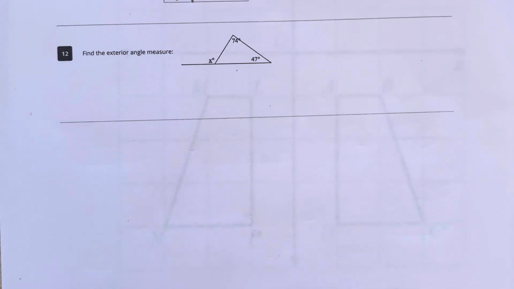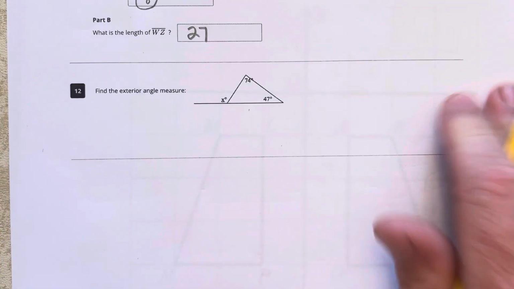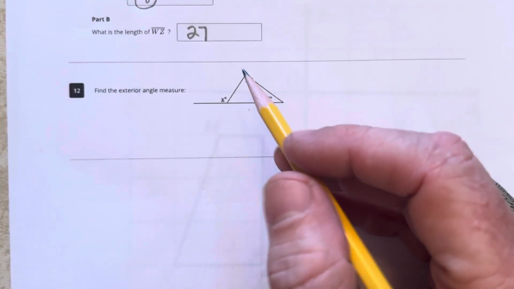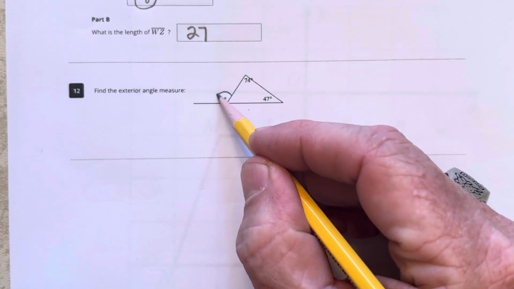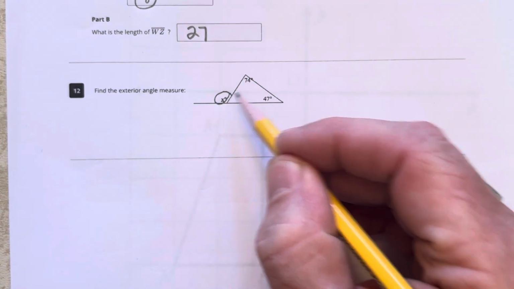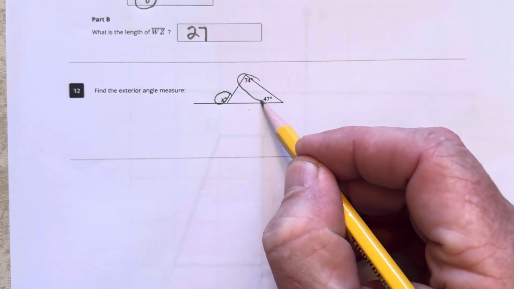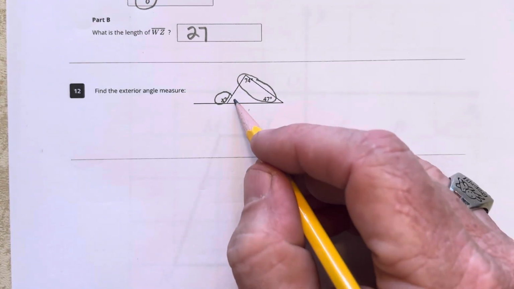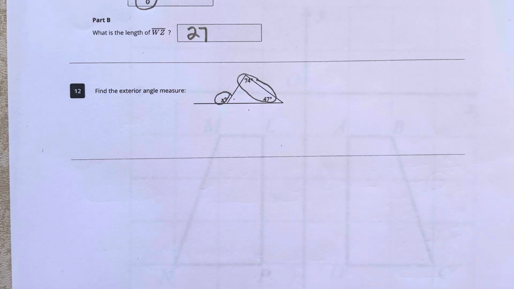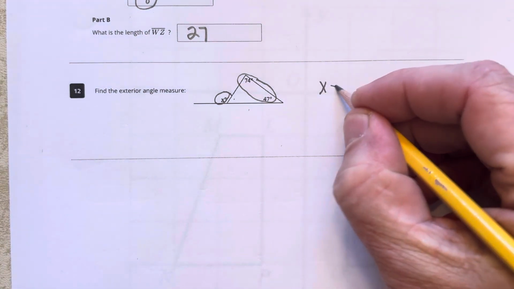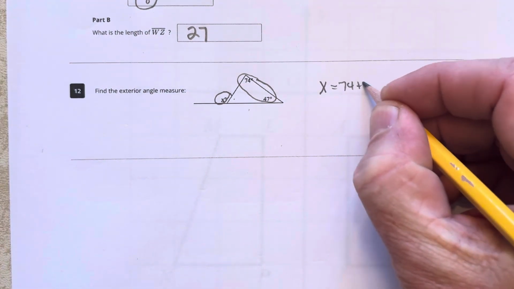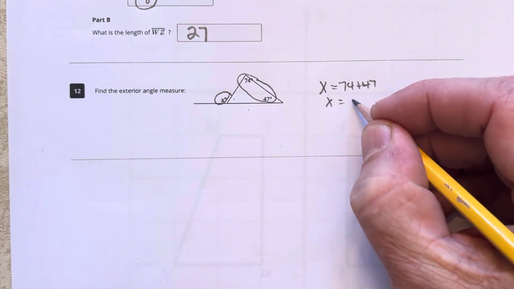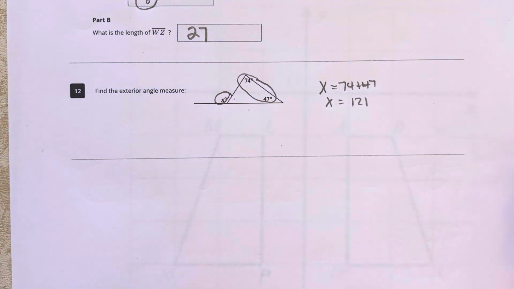Start with number 12. To find the exterior angle measure, we are going to use the exterior angle theorem, which says if you take anything on the outside of a triangle, it is equal to these two sides added together. They're the two non-adjacent angles, the ones that are not touching the angle itself. So in this case, x is going to equal 74 plus 47. If I do that, I get 121 when I add those together.